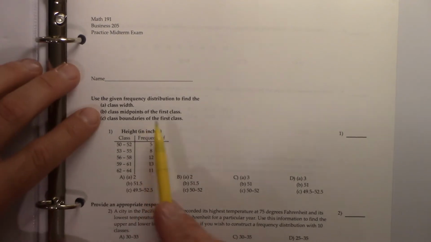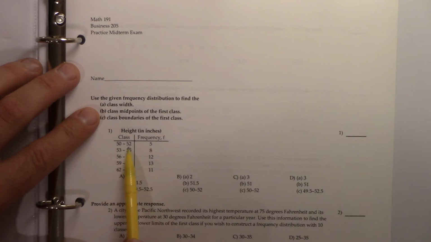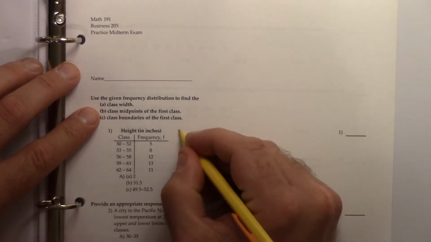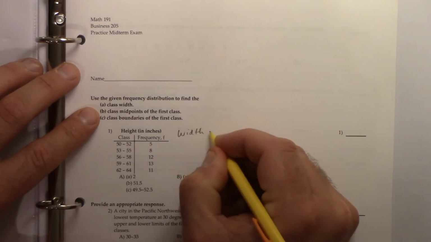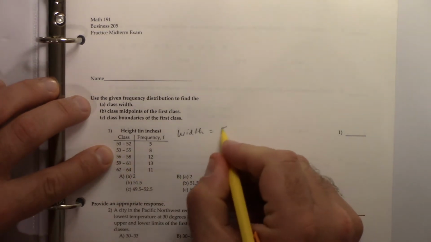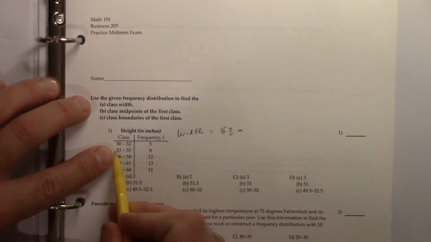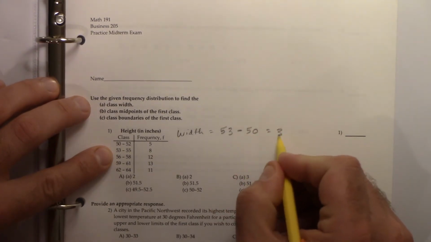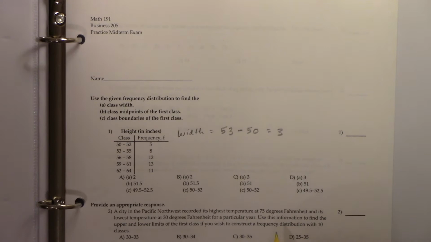So starting with the class width, and this is an easy thing to make a mistake on, remember that to measure the class width, it's not from the beginning to the end of any of these classes, but from the beginning to the beginning to the beginning. So when I want to calculate this width, I'm just going to take the start of one class, like here at 53, and I'm going to subtract the start of the previous class, which in this case would be 50. So notice our class width is 3.